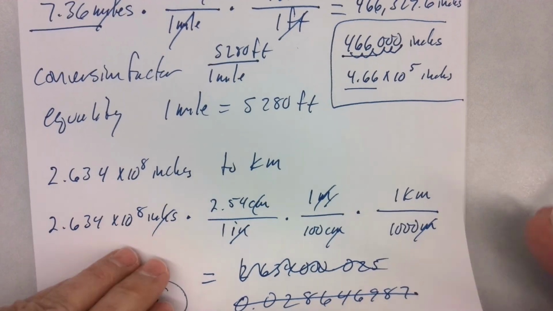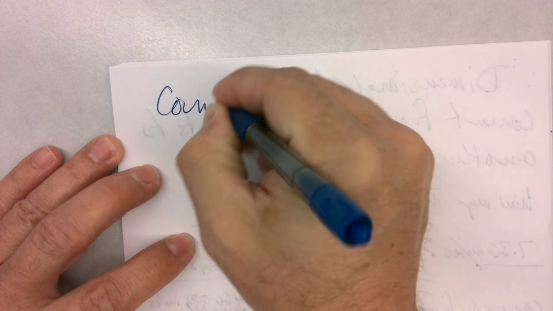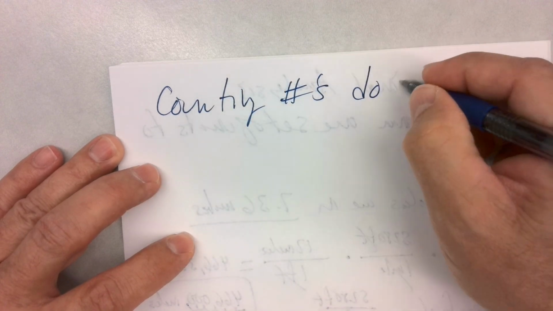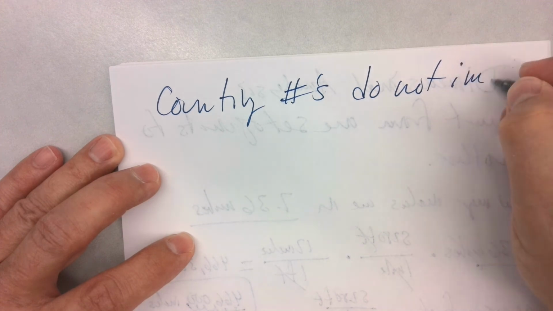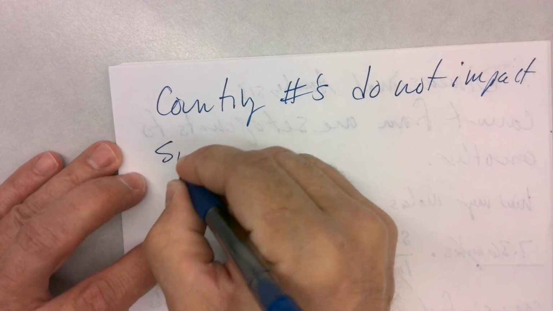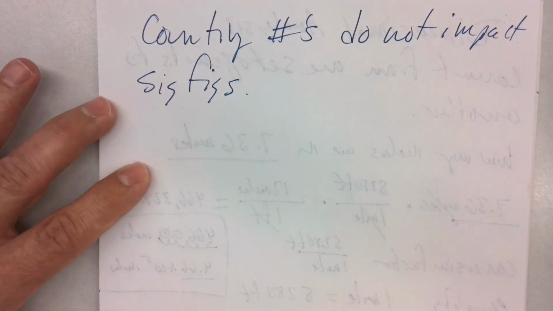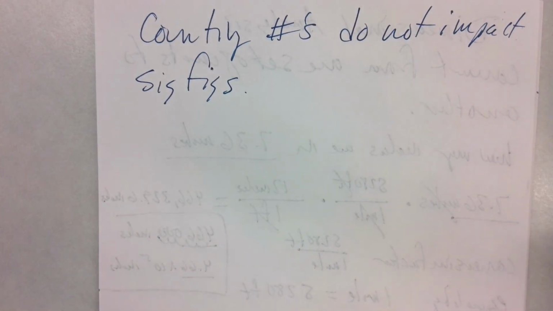There's one other kind of number that doesn't count. Okay? Counting numbers. Counting numbers do not impact sig figs. Okay, so if I counted 7 people, that would not impact my sig figs because that's exact.